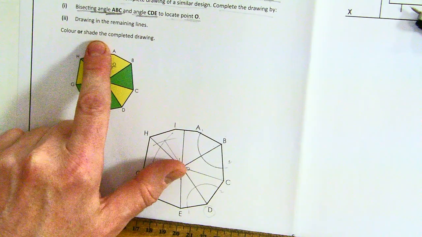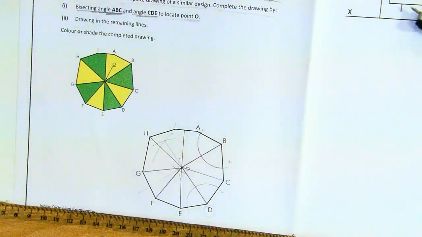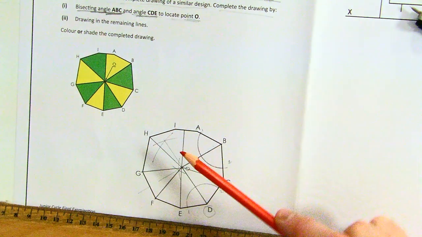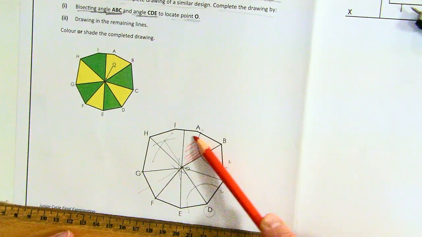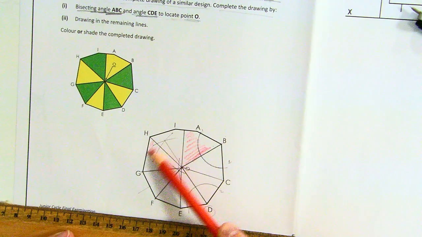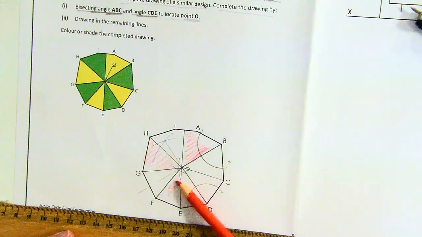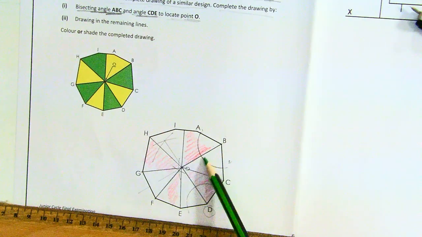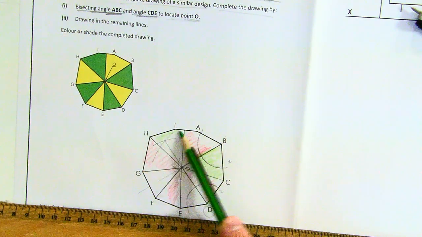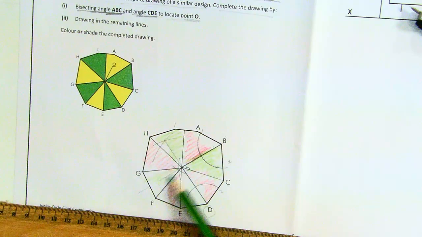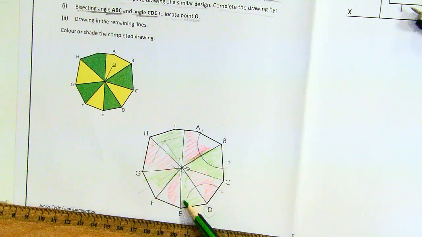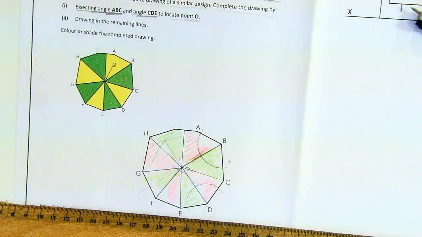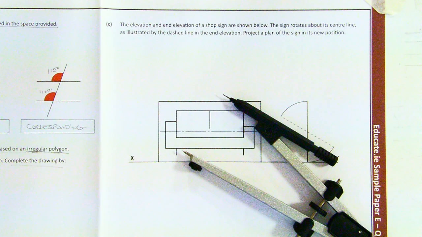Okay, and then color or shade. Now you're asked to color or shade, so you should put a little bit of color. Now, do you spend a lot of time at this coloring and shading? Not necessarily, okay? So a little bit of red there. If you have time, when you have the whole exam finished, to come back and spend a little bit of extra time, maybe tidying this up, I would come back and do that there. But in the meantime, I just put a little bit of shading into it.